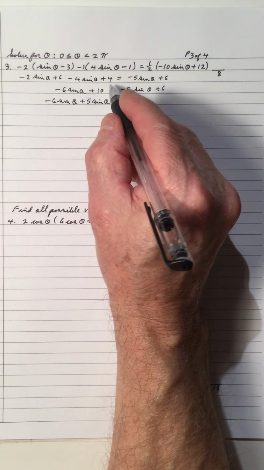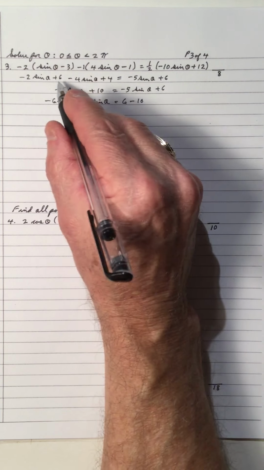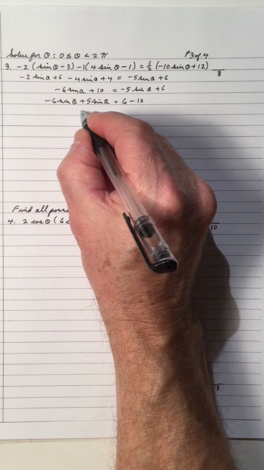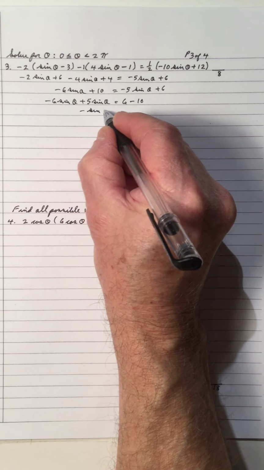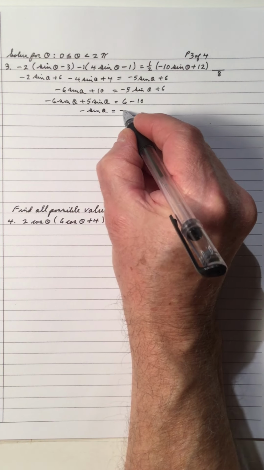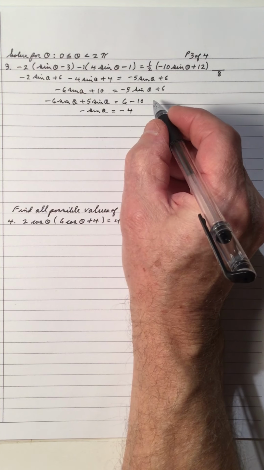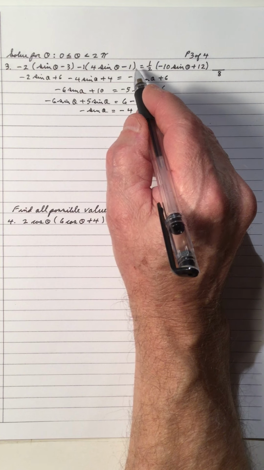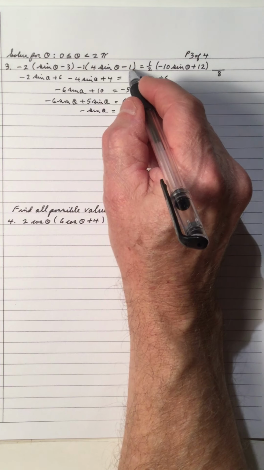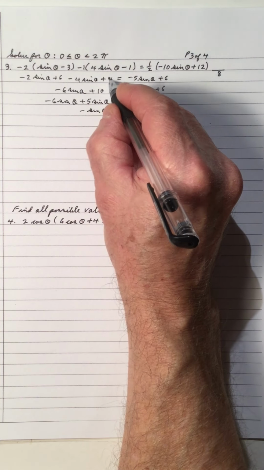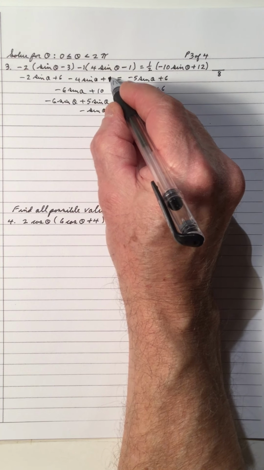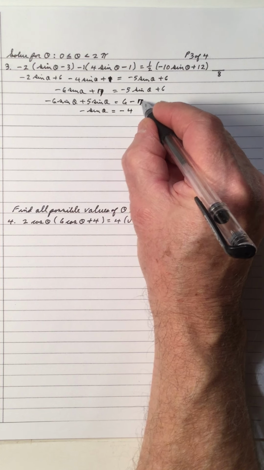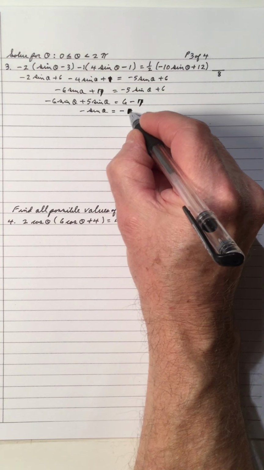Gotta be careful here. That's a 6 and that's a 4. And so that's negative sine theta is negative 4. And negative 1 times negative 1 is a positive 4. Again, making those little, that's a 7. So that's negative 7. So that's negative 1.